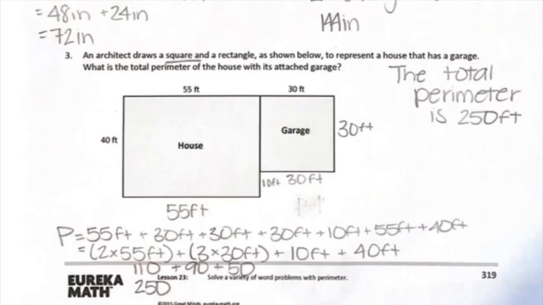An architect draws a square and a rectangle as shown below to represent a house that has a garage. What is the total perimeter of the house with a detached garage? So I need to find the missing side lengths. What I've done is I've noticed that the garage is a square, so those sides are going to be equal. I've labeled each side of the square of the garage as 30 feet. Now I know that if that inside line is 30 feet and the opposite side on the house is 40 feet, that leftover little mark between the house and the garage is going to be 10 feet.